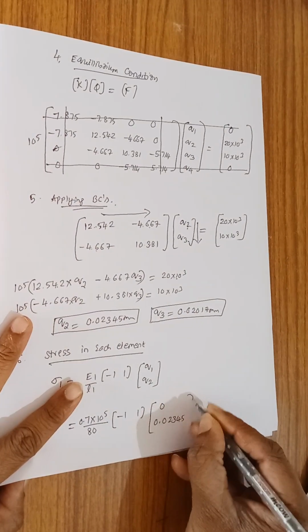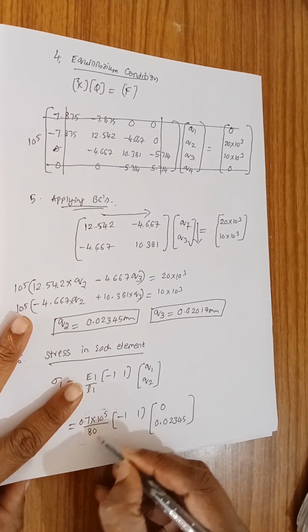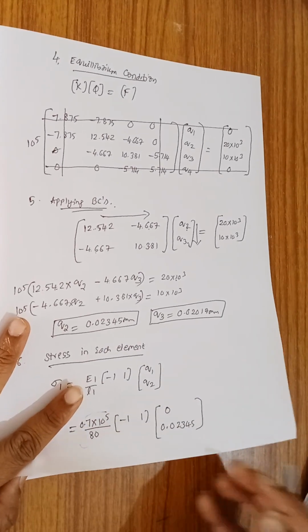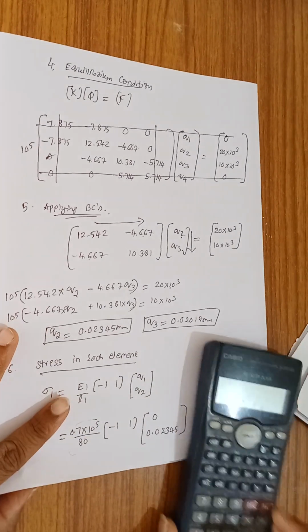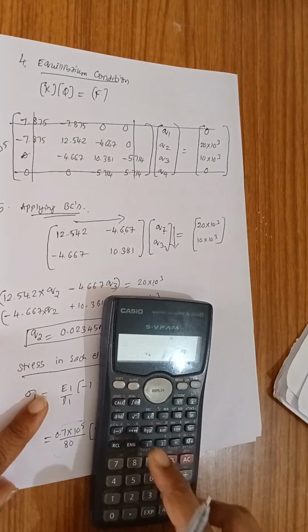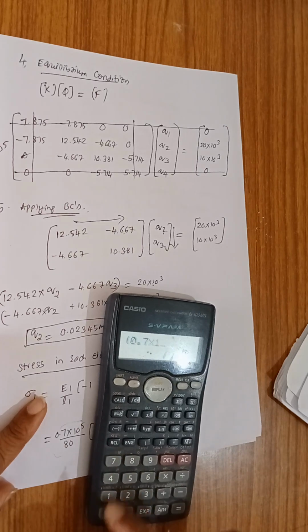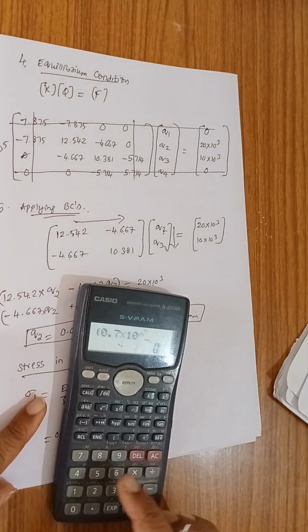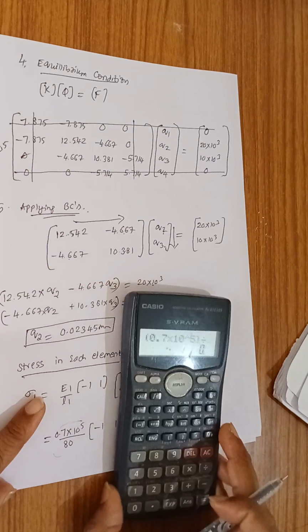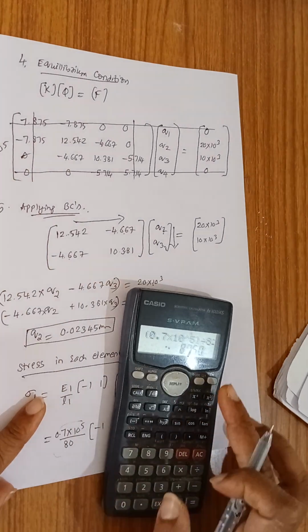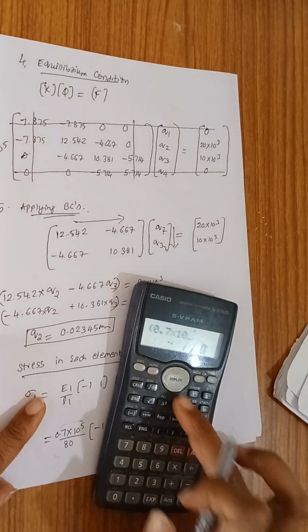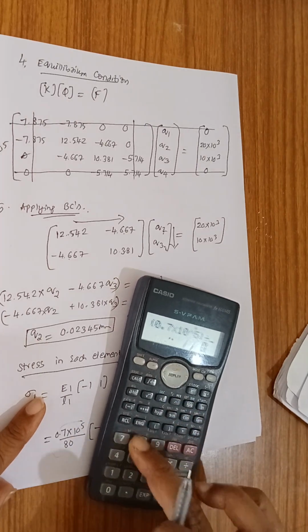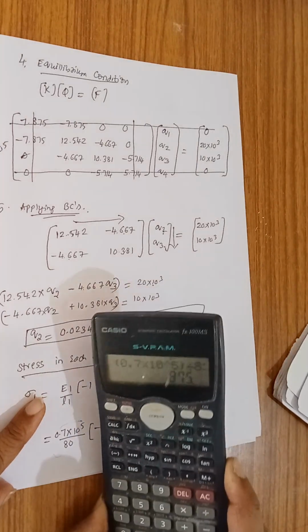0.02345. So first we have to solve this. Let me put that in the calculator and tell you: 0.7 into 10 raised to 5 divided by 80. I'll get 875.